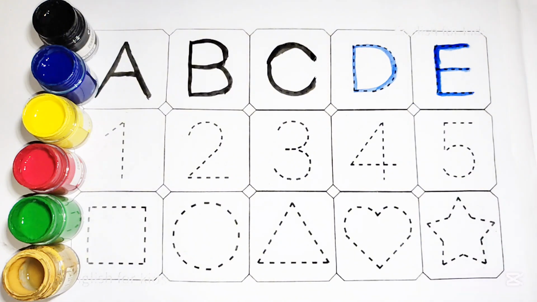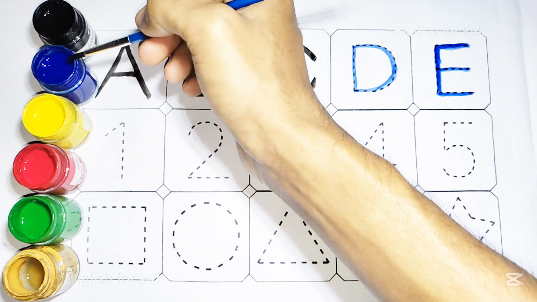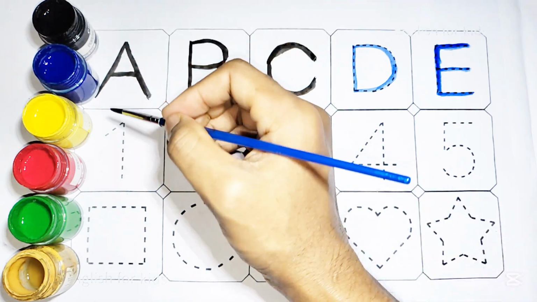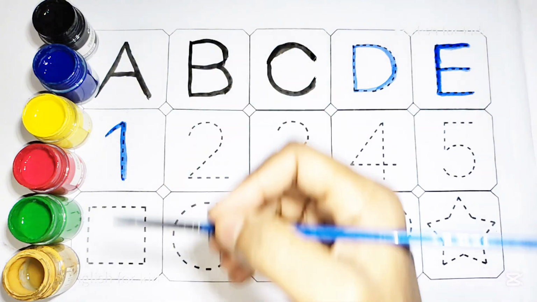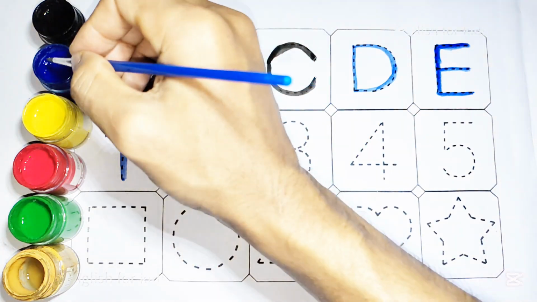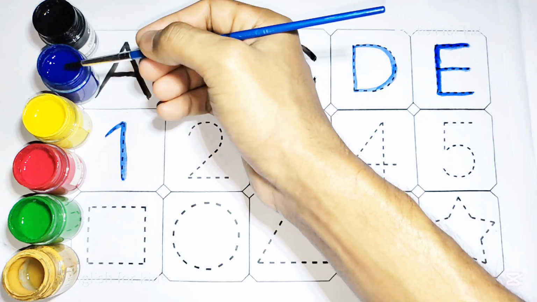The next one is numbers. First we draw the number 1. We again use blue color. O-N-E, 1. The next one is 2, T-W-O, 2.